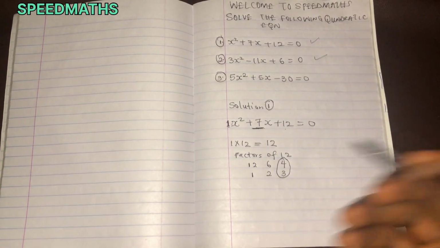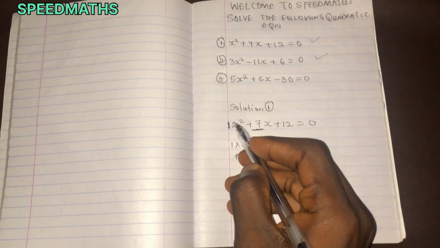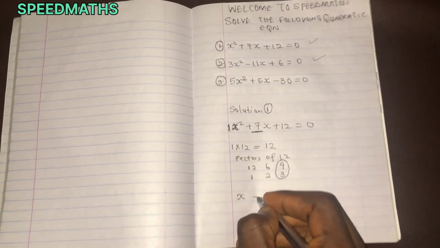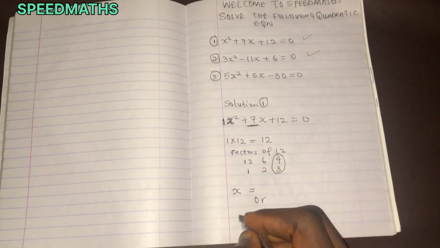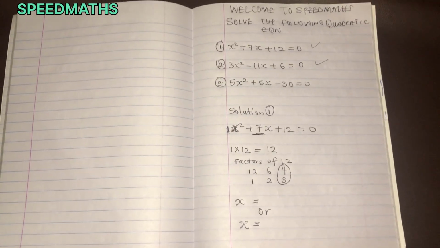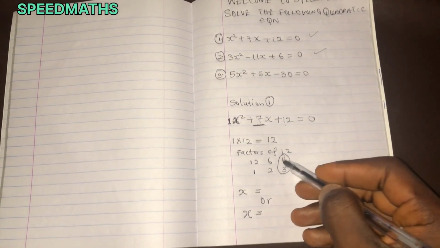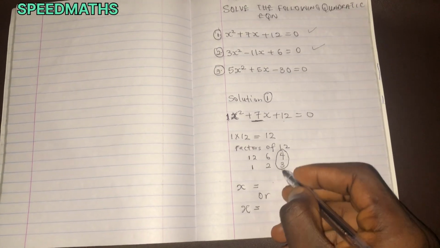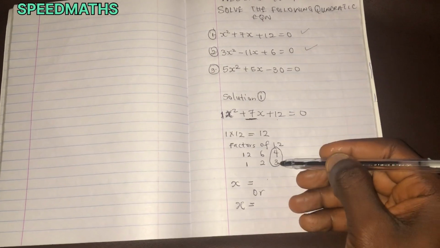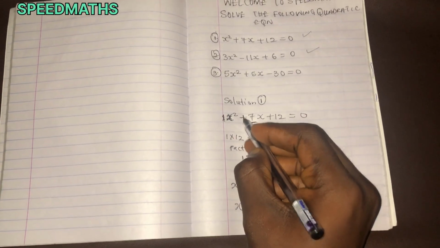So we have this, right? The next thing to look at is, most times, due to the fact that we have our degree here to be 2, we are going to have x equals something, or x equals the other thing. So there are going to be two answers. That's how quadratic equations work. In that case, the answer is going to be 4 and 3, but it doesn't just end there. Since we are having positive 4 and positive 3, because of the fact that we have positive 7.